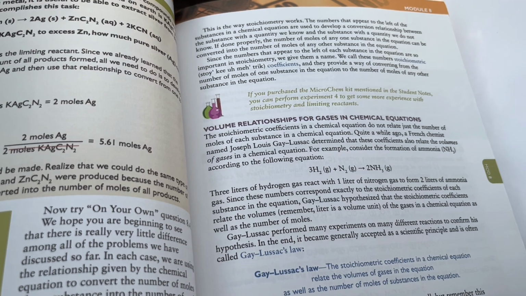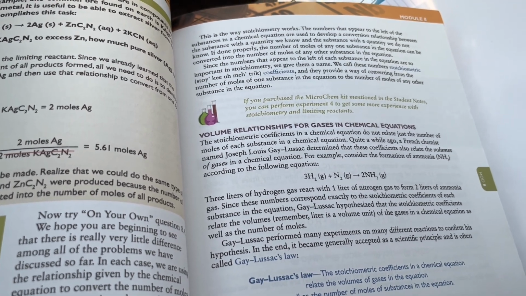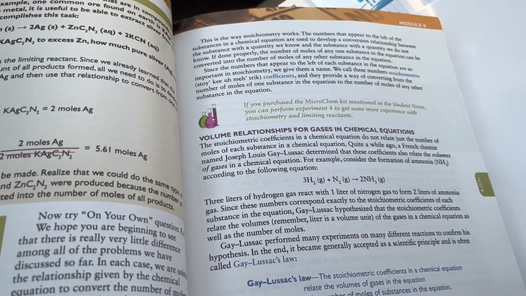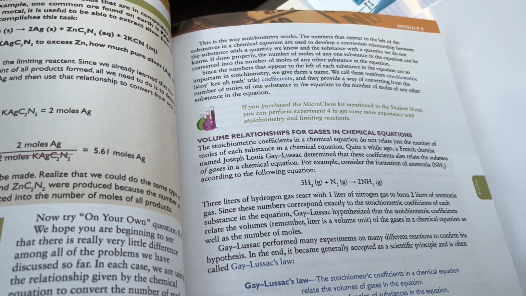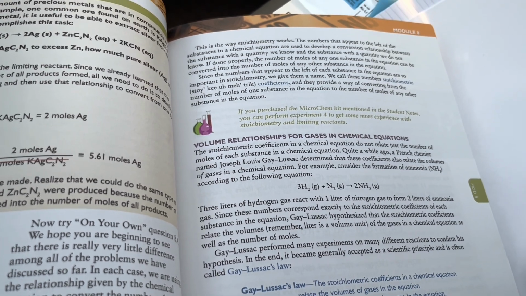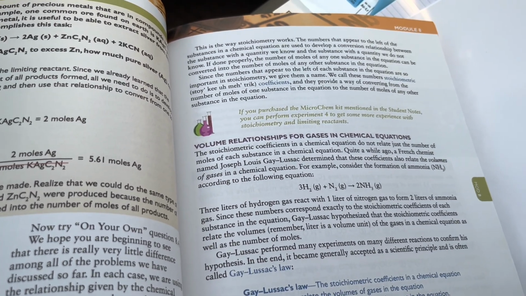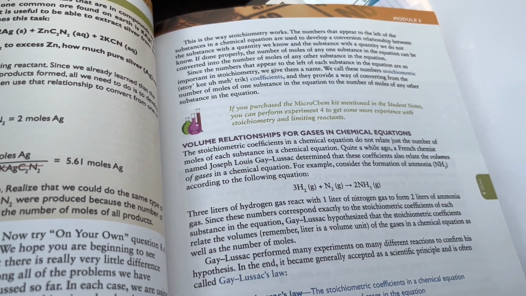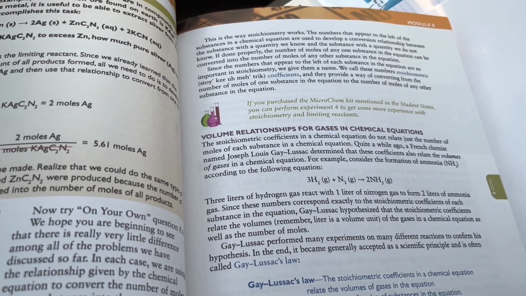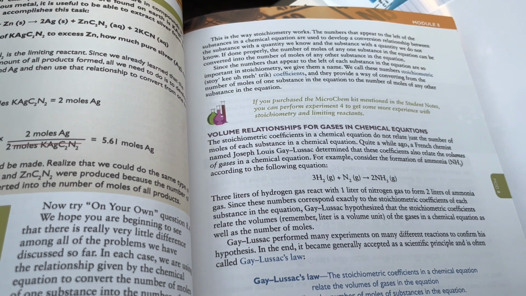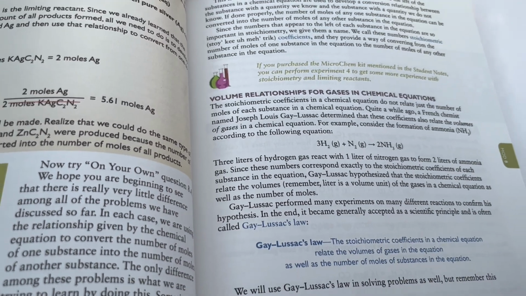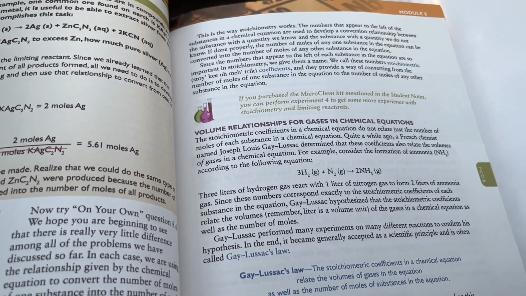But the basic idea at this point is that stoichiometry is a great method of using balanced chemical equations to determine how much material you're either producing or starting with when you're given a specific amount of one of the substances in a chemical equation. Okay, and then stoichiometric coefficients help us convert the number of moles of one substance to moles of another substance, again within the same balanced equation. And this is going to take us into Gay-Lussac's law.